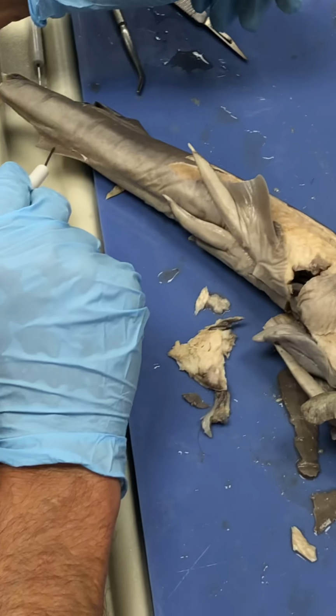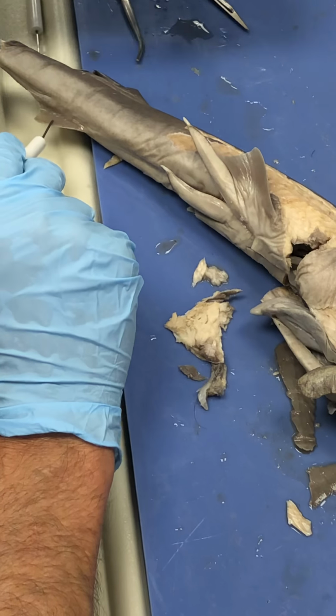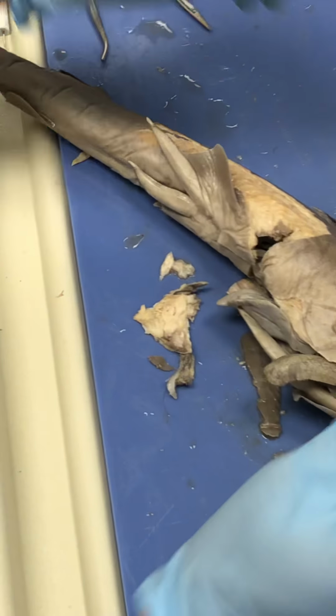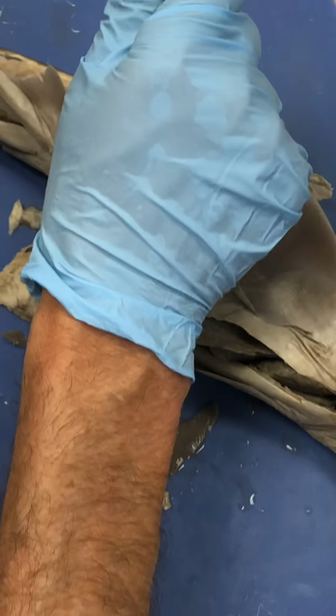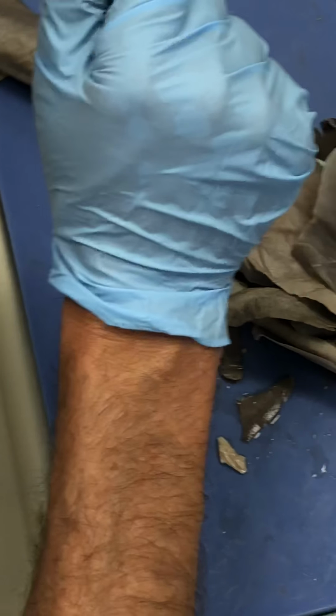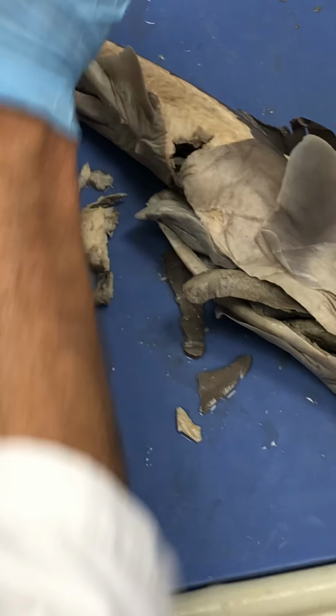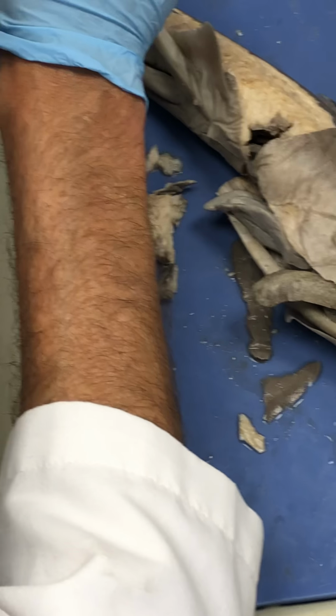Okay, what's this fin called? Ventral. Yeah, okay. I just want to make sure you remembered. Okay. What are these muscles called? Hypaxial. Okay. What's that? Dorsal. Okay. So, are you all ready for the test?